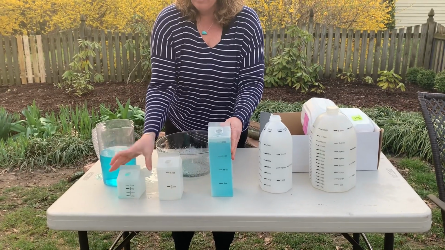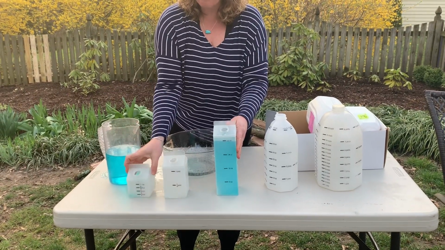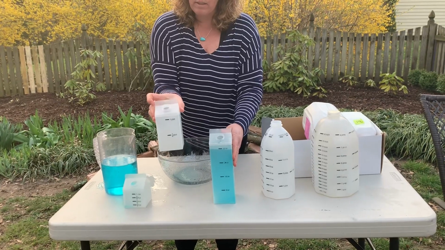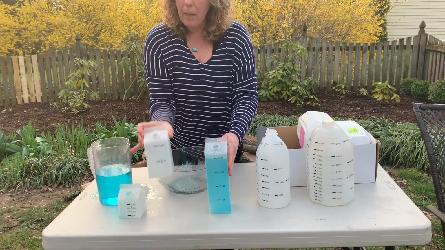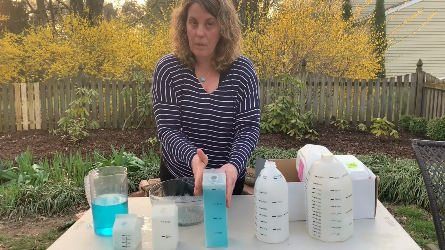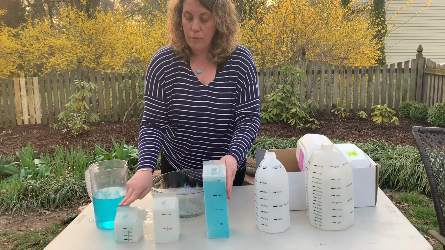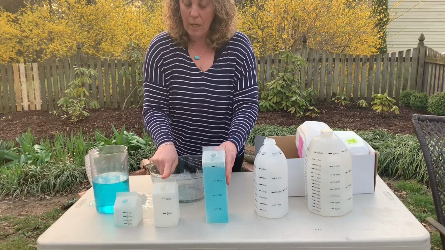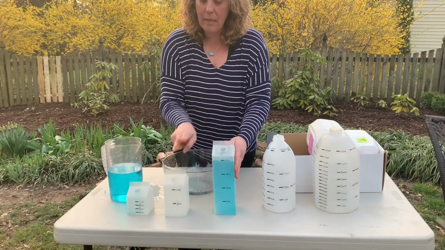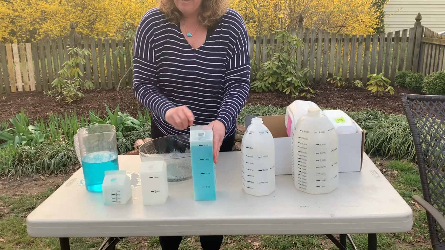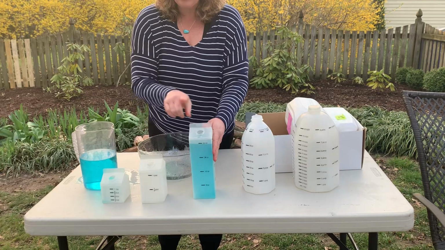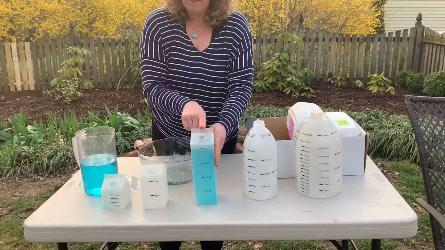Now remember, it took 2 cups to fill up 1 pint. So how many cups would it take to fill up this quart? If 2 cups went into here and 2 of these went into here, it would take 4 cups to fill up this quart.